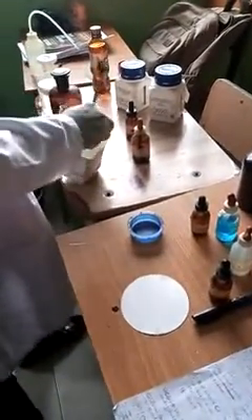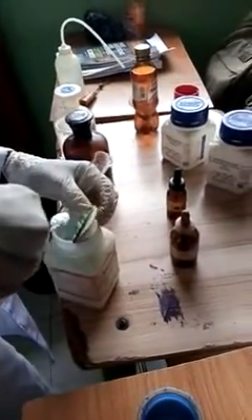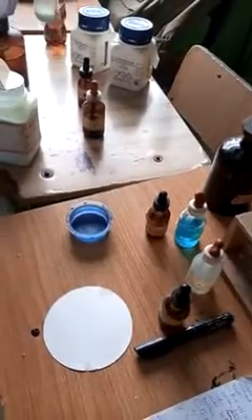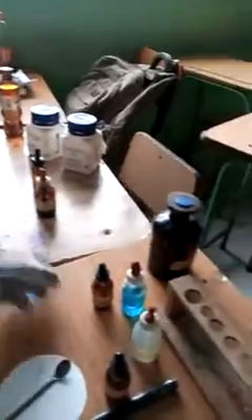So we're going to take a spatula full of the unknown salt. A spatula full. And then we put it into a test tube. So that is the instruction. Put it in a test tube. Say add about 10 cm cube of water.